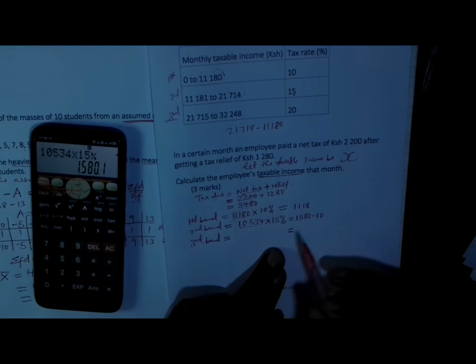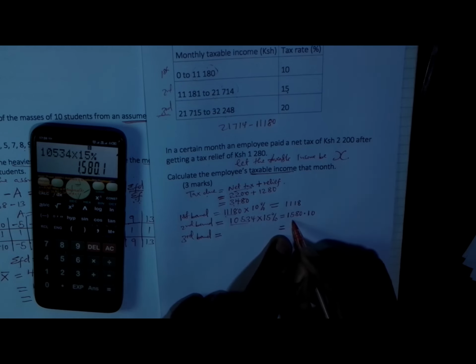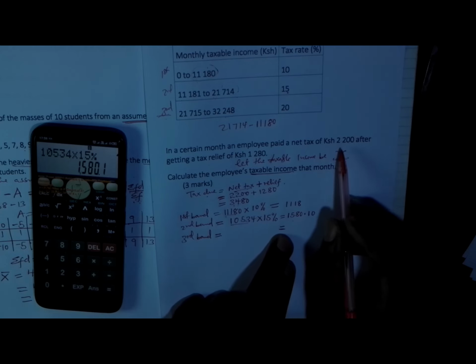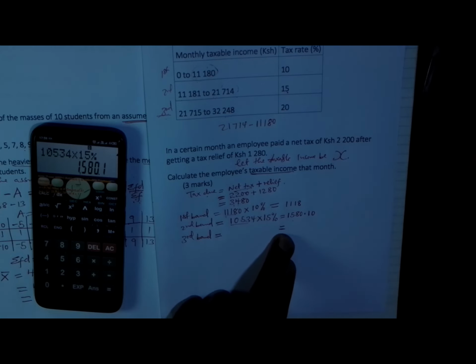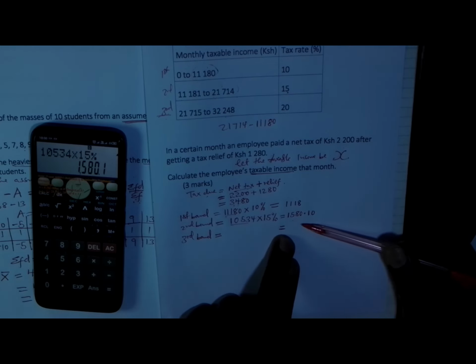So we need to get the difference, such that we know the tax due in the third band.